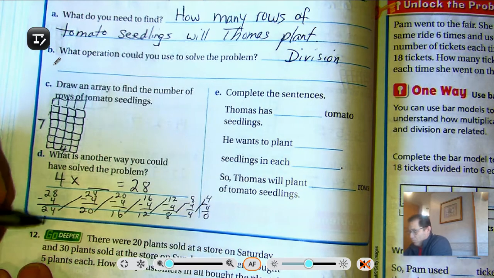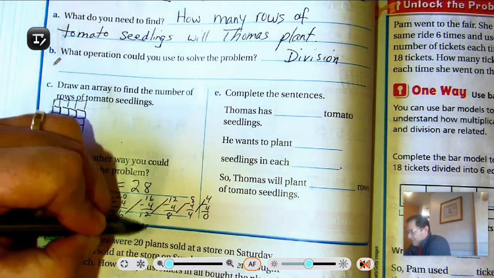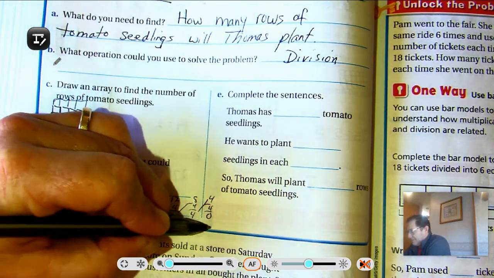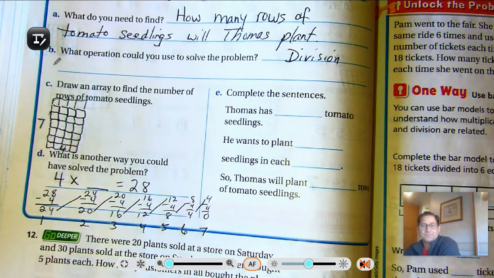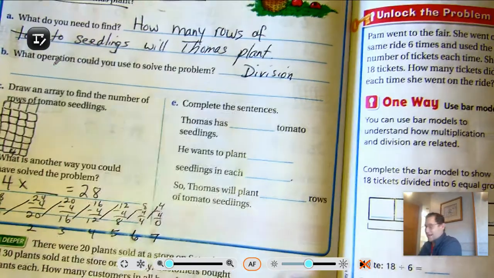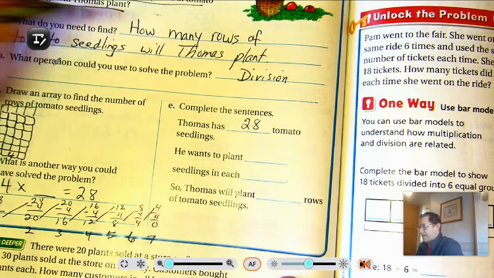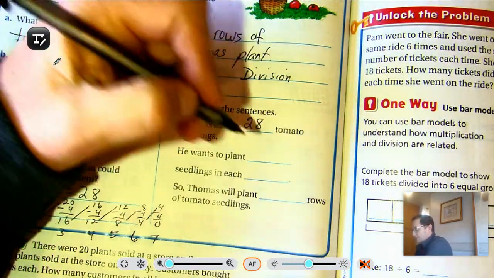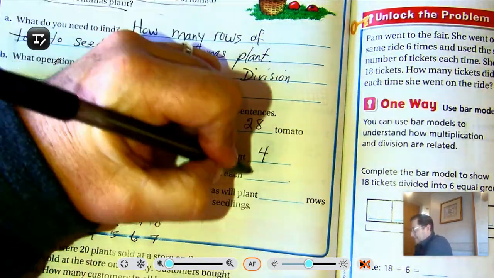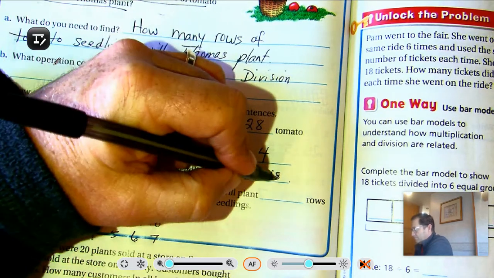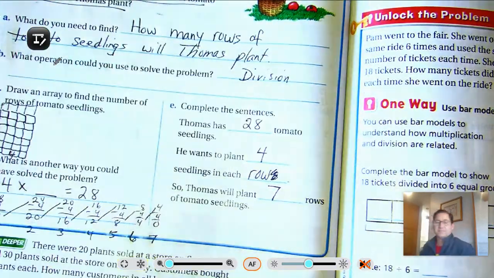I subtracted 4 1, 2, 3, 4, 5, 6, 7 times. So Thomas has 28 tomato seedlings. He wants to plant 4 seedlings in each row. So Thomas will plant 7 rows.